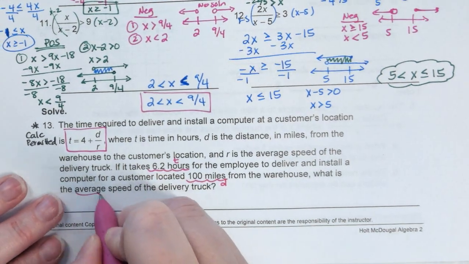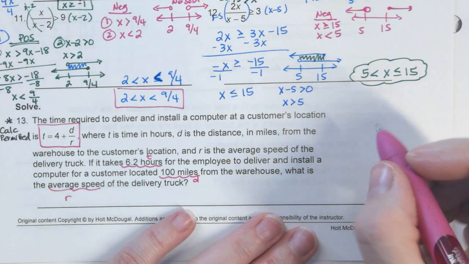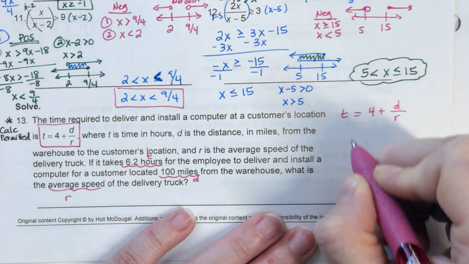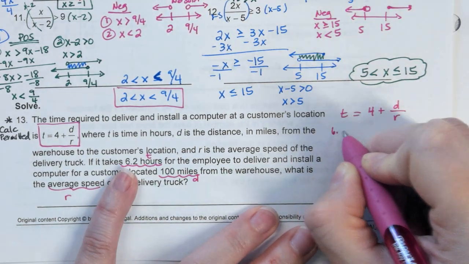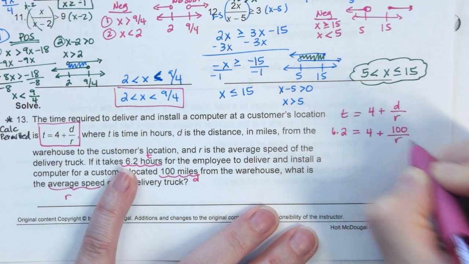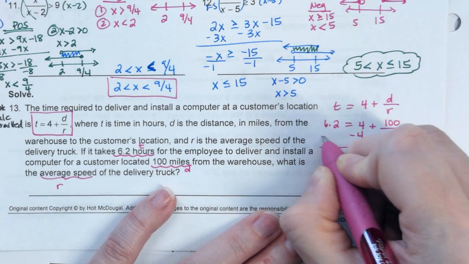You have to find the average speed, which is the r. So if you set this up, t equals 4 plus d over r. It's going to be 6.2 is your time, equals 4 plus 100 over r. So to solve for r, you're just going to subtract 4 from both sides.